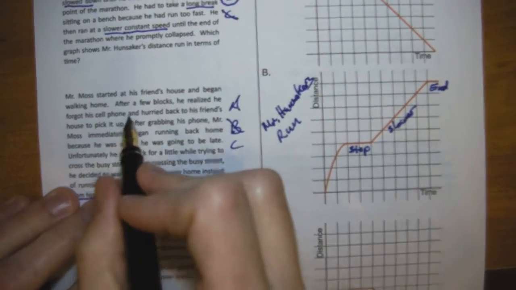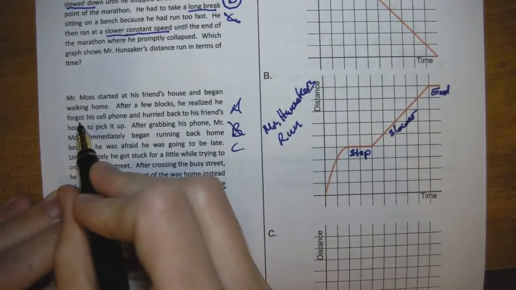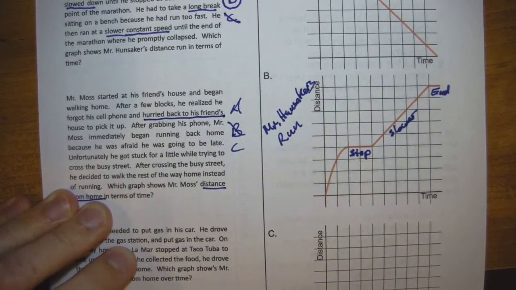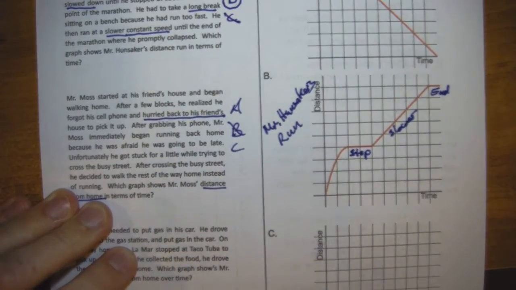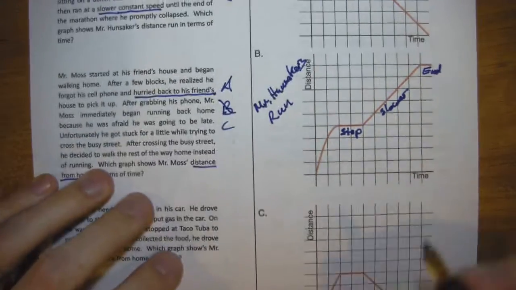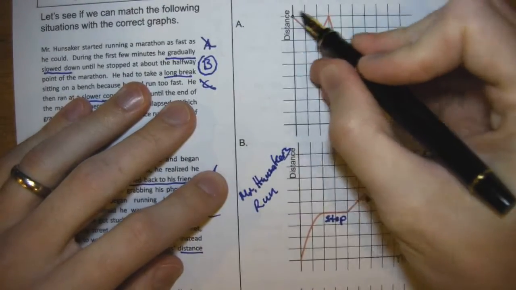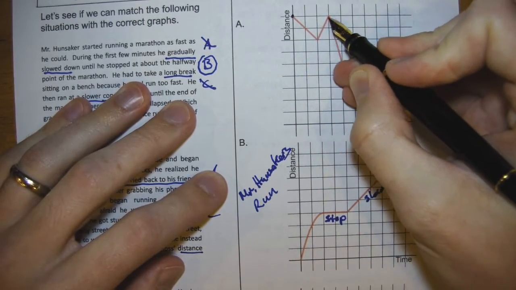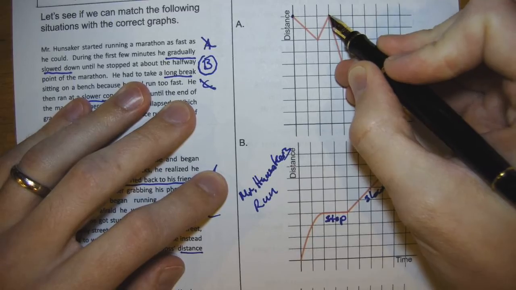But then here's the key part. After a few blocks, he realized he forgot his phone and went back. So whatever distance he's traveled, we're going to have to travel that distance in reverse. In other words, he's going to go back to the starting point. Well, if we look at A, he started at a set distance, went, and then hurried back. Well, notice how much steeper this is, and it goes back to that same distance.